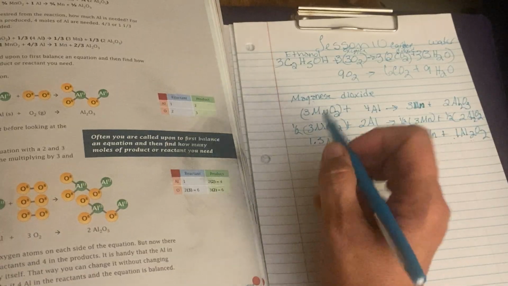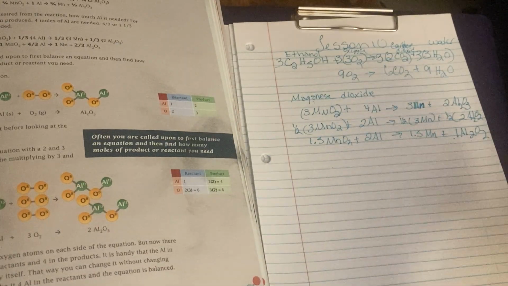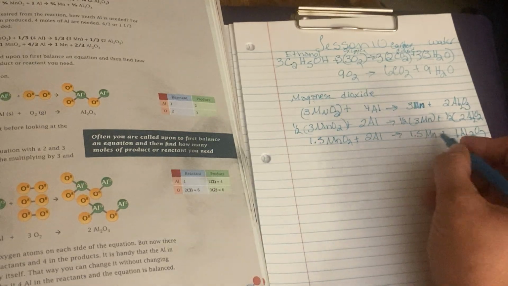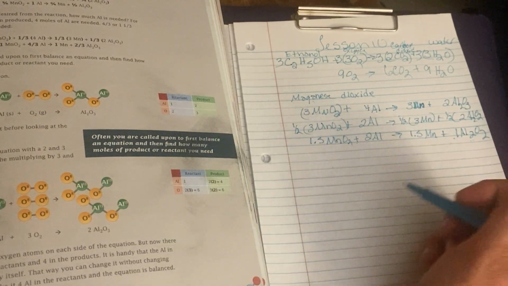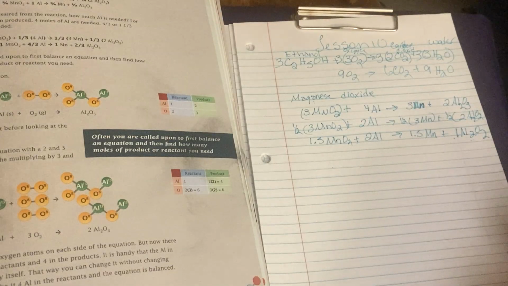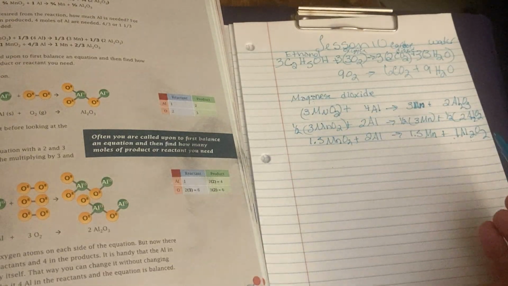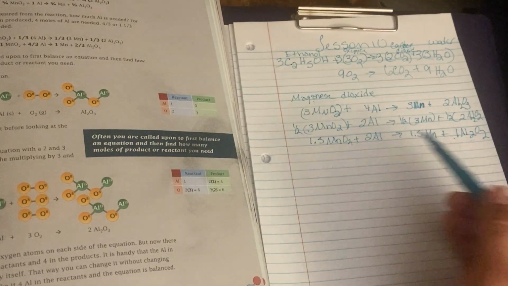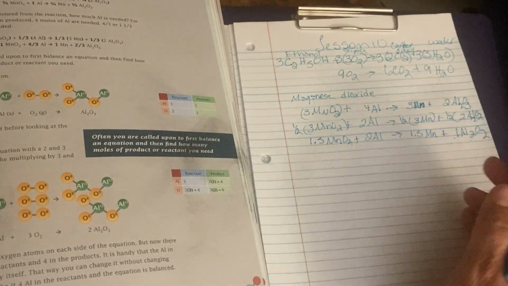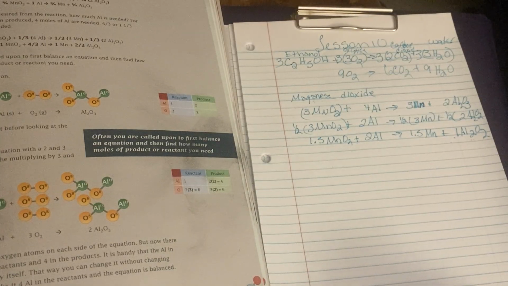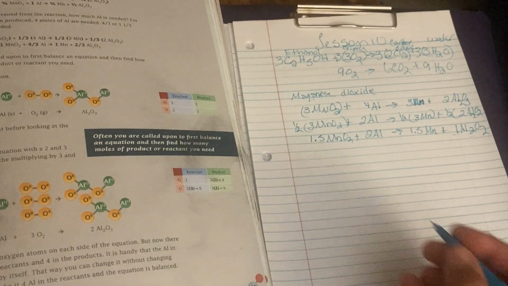So if it asks you, how many manganese would you have if you only had 2 aluminum? Well, you would have 1.5 manganese. Well, how many aluminum dioxides would you have if you only had 2 aluminum? Well, for a balanced equation, you would only create 1 because you've multiplied them all by half. Well, what if you only had 1 aluminum? Just 1.